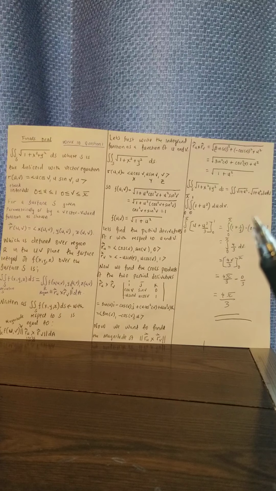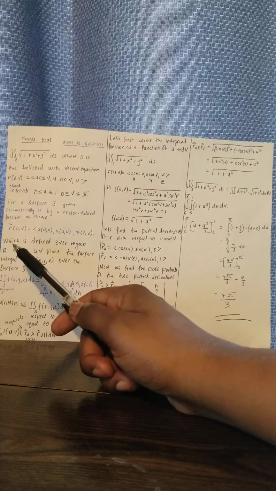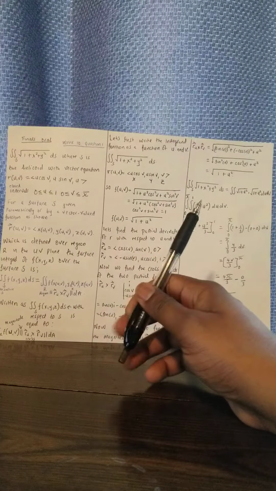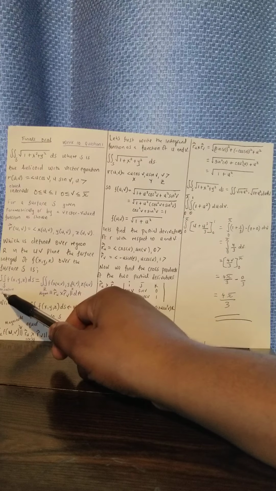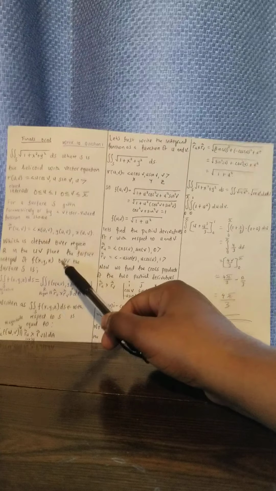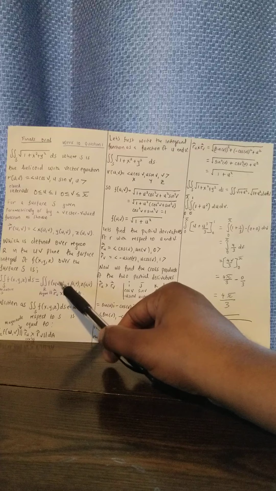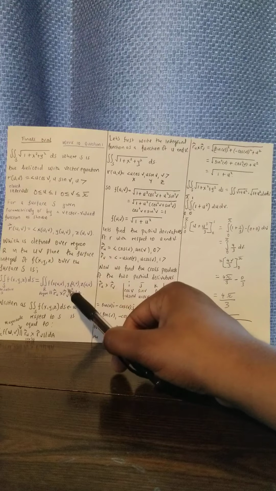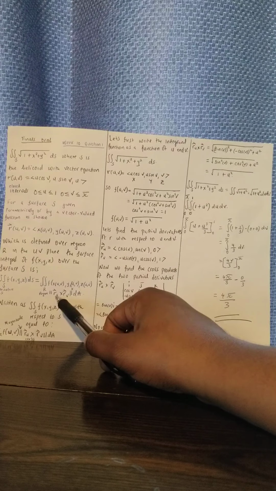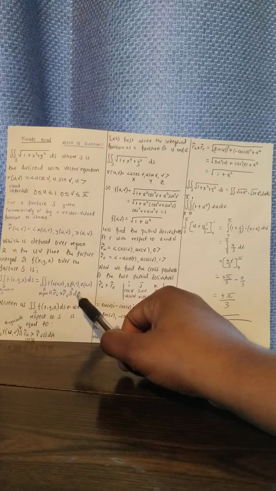So for any surface S that's given parametrically or by a vector valued function, which is defined over a region R, and the region R is usually the projection of this vector valued function onto the UV plane, we write it as the double integral over the surface S of f(x, y, z) dS equals the double integral over the region R of f expressed in terms of u and v, so f(x(u,v), y(u,v), z(u,v)), multiplied by the magnitude of the cross product of the partial derivative of r with respect to u and the partial derivative of r with respect to v, times dA.